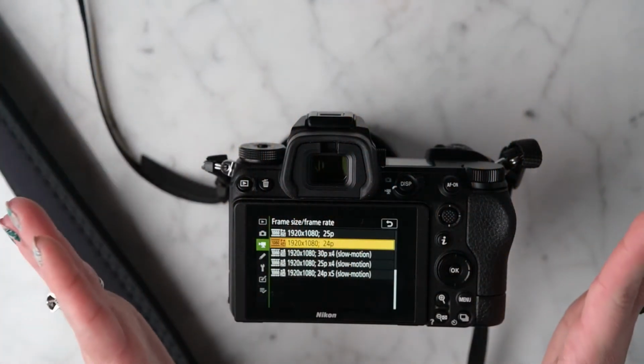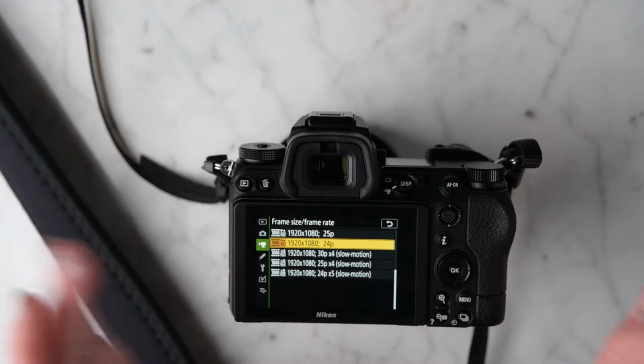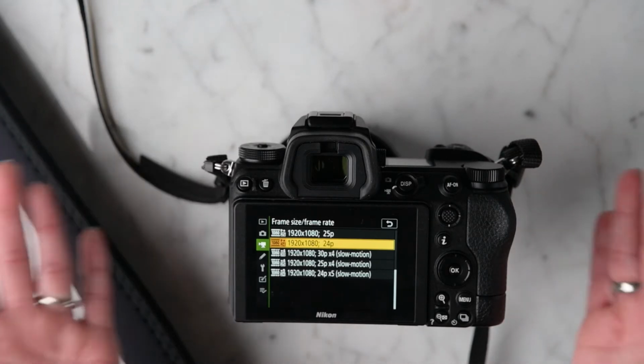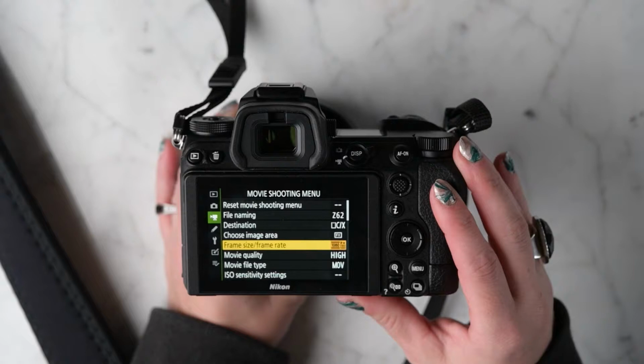What's up, guys? So today we're back with another video on video settings for the Nikon Z6ii. What they are, how to find them.